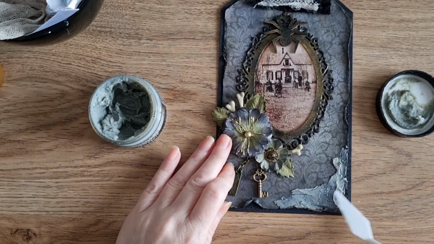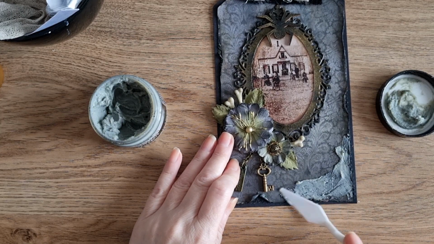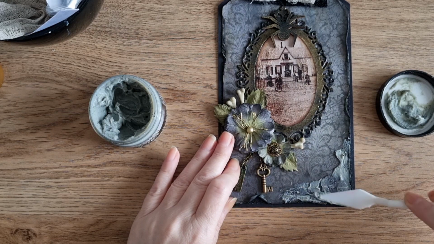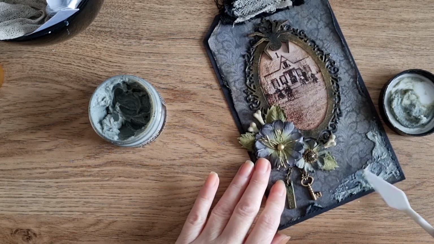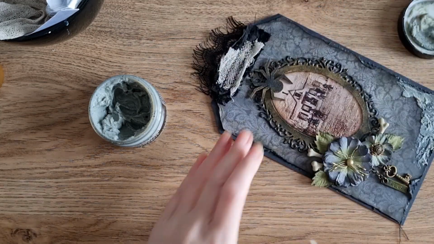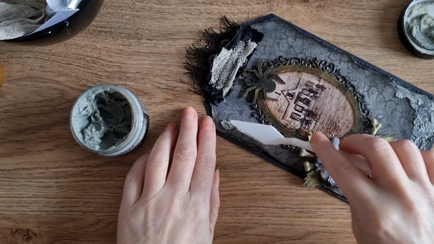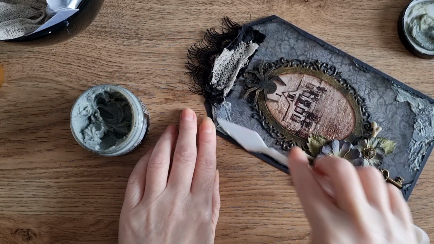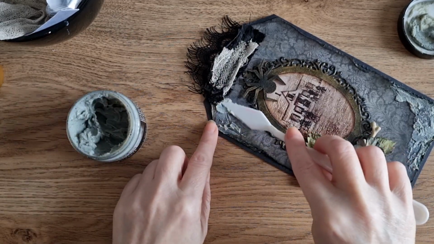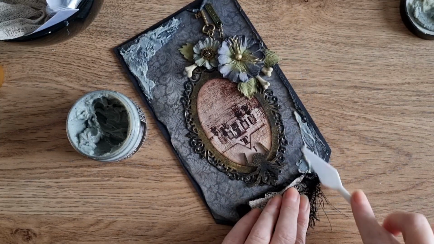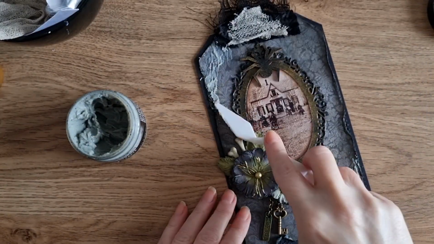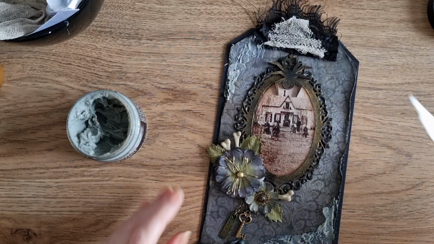Again, you don't have to do this. You could use just texture paste and use an ink on it, if you don't have the crypt paste. So I want some down there. I'm definitely going to put some down the edge here. And I used this on my other piece again, so it's tying both pieces in. And the kind of theme of, you know, an old grotty house.